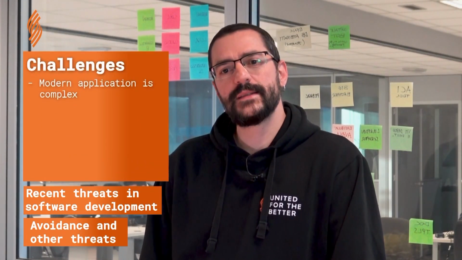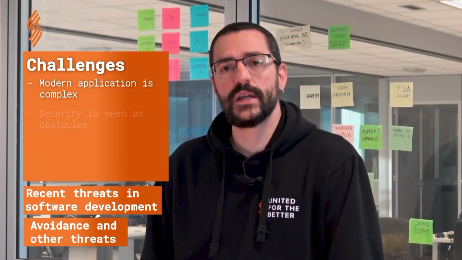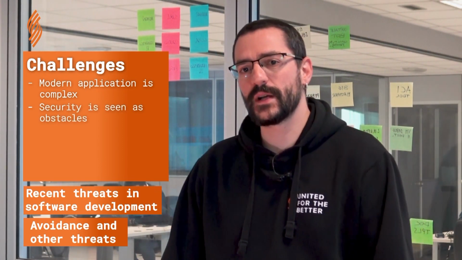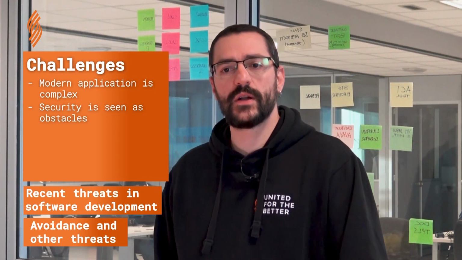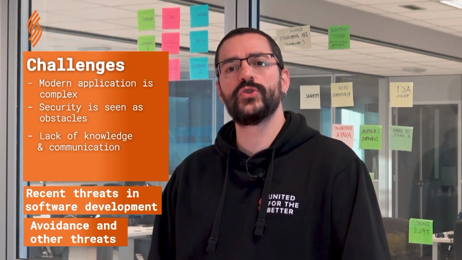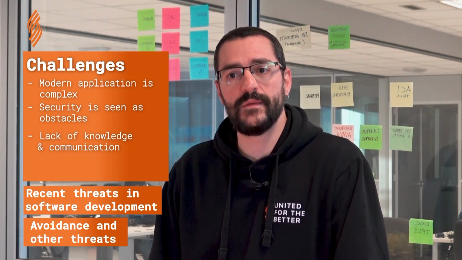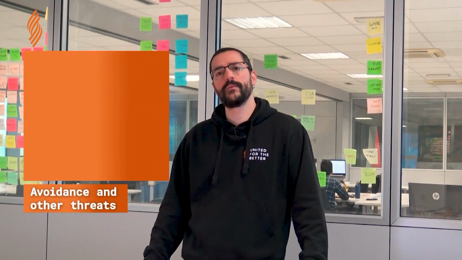We know that the complexity of modern applications increases attack surface and security risks. Security is often perceived as an obstacle, with the effect of slowing down the development process. There is also a lack of security knowledge, especially among junior developers, and a lack of communication between security experts and developers. Security threats are becoming more sophisticated and can apply to several aspects at different stages of software development.